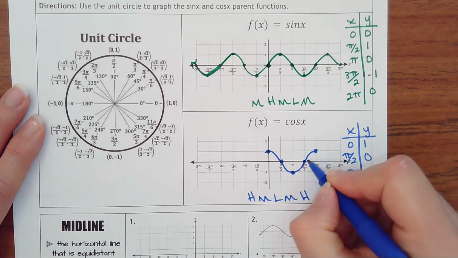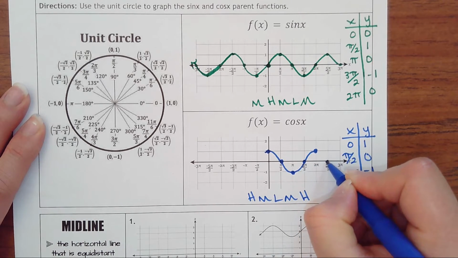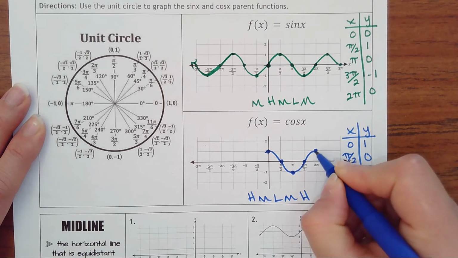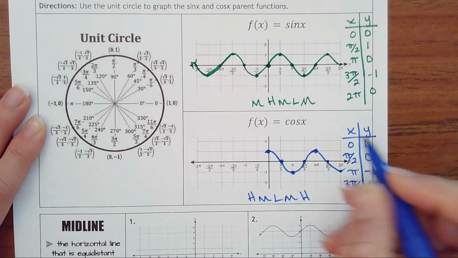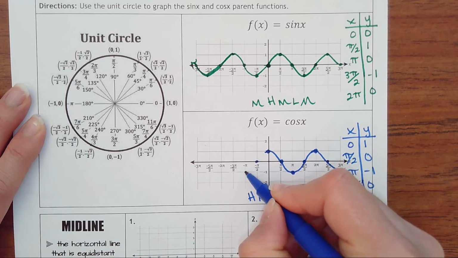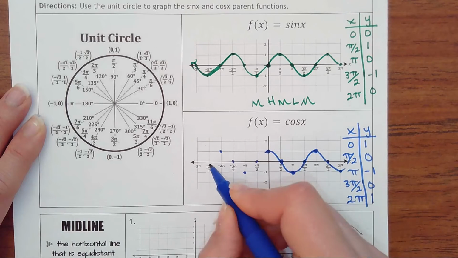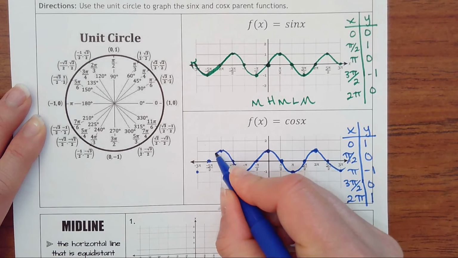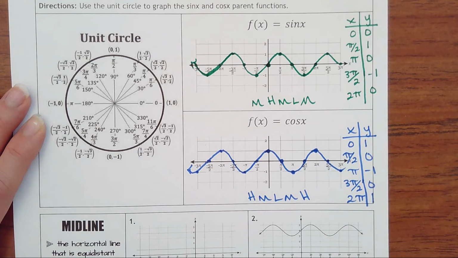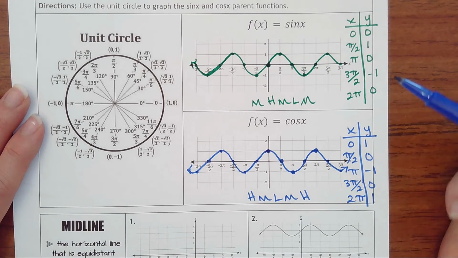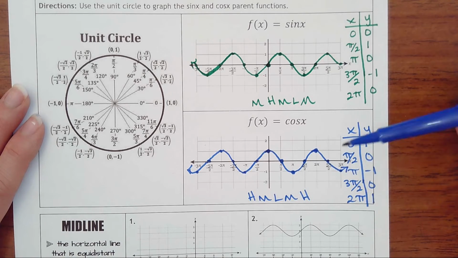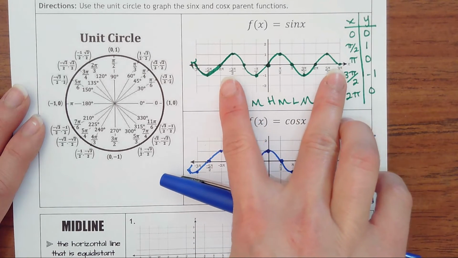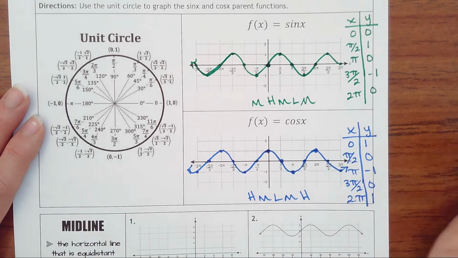So I can continue this pattern of here's high, middle, low, and then it would be middle. And then this one, middle, low, middle, high, middle, low. It's kind of fun after a while. But again, it never stops. It keeps going. It's this wave-like pattern. Okay? You might notice too that sine and cosine are very similar. It's almost like if I took sine and I backed it up a little bit, it would become the cosine graph.